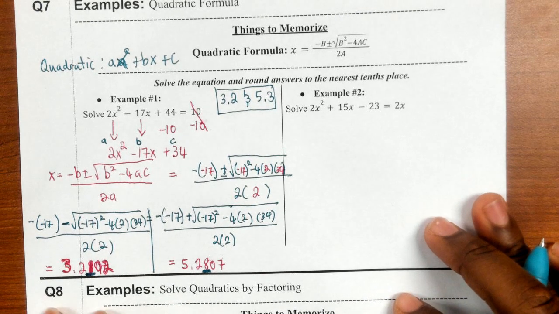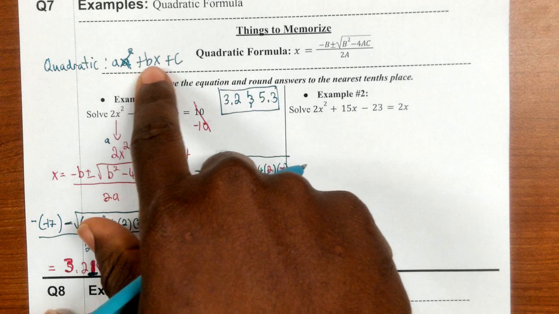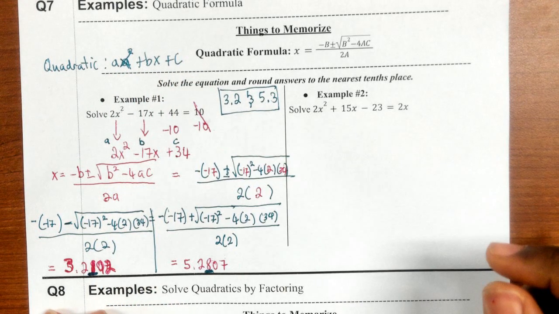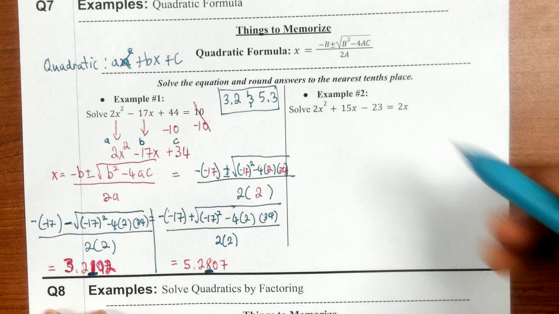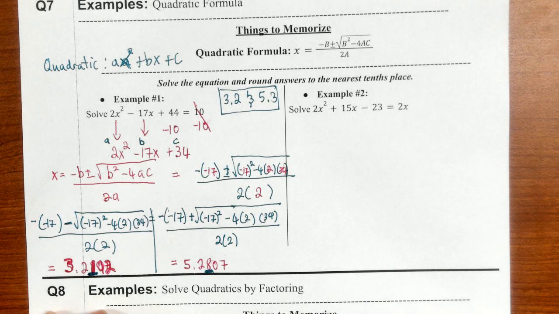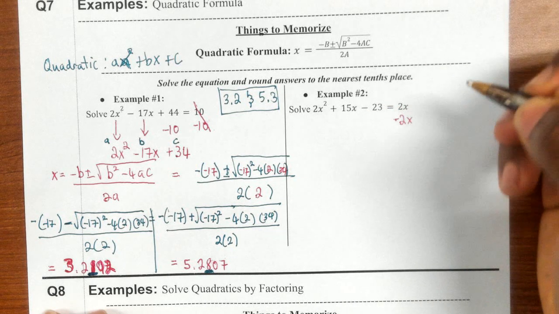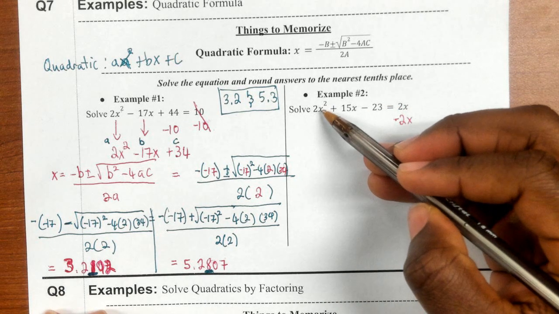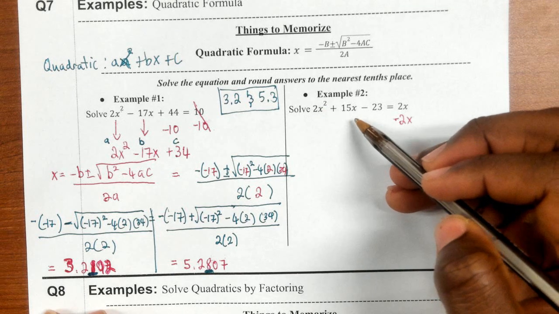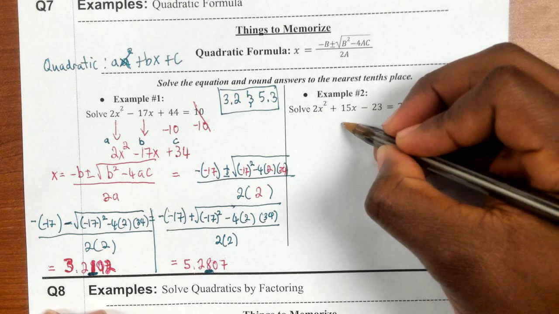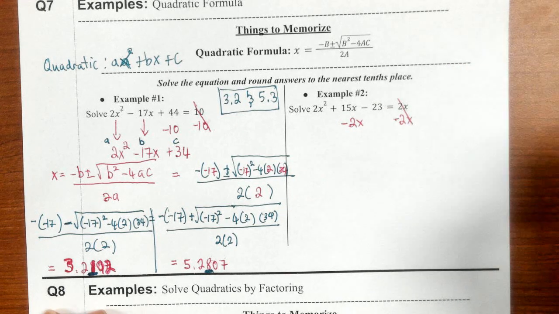Okay? So first things first, is it in the standard form for a quadratic, ax squared plus bx plus c? No, because the 2x needs to move to the other side. How do I move a positive 2x to the other side? By subtracting 2x on both sides. Are you going to subtract it from x squared? No. From 15x? Yes, because that's the like term. Okay? So this gets cancelled.